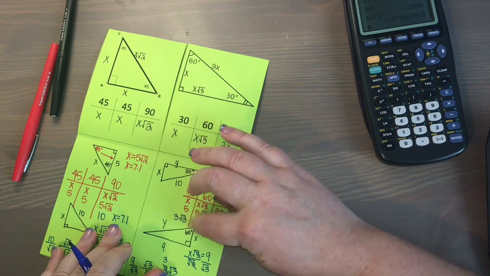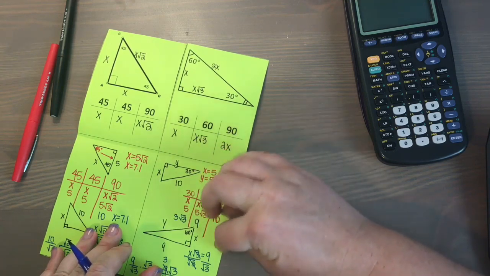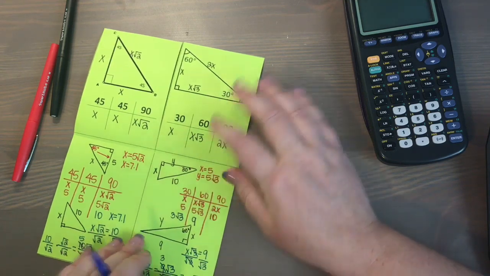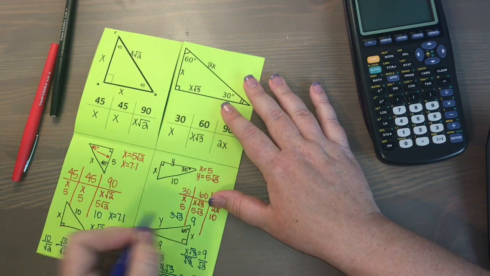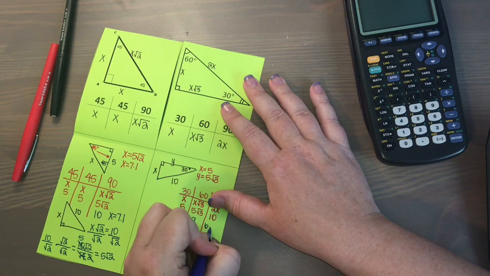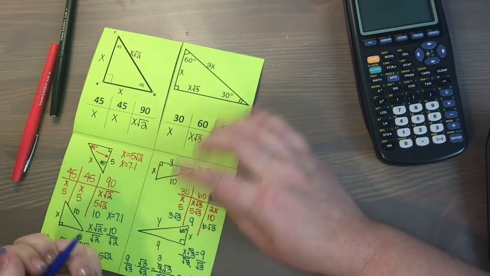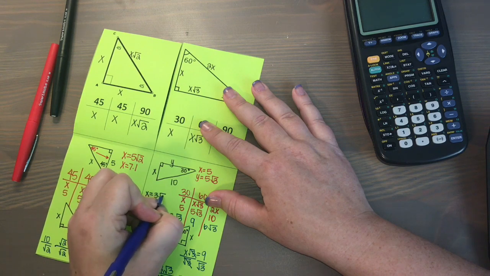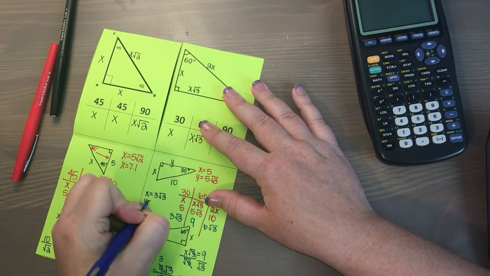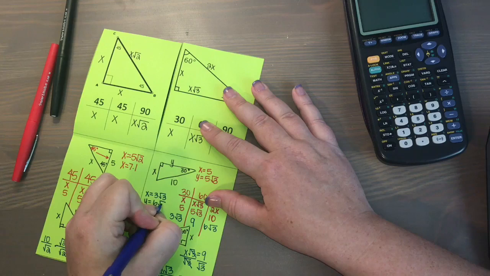Now I'm going to multiply this by 2 in order to get what's across from my 90-degree angle, my hypotenuse. And then I'm just going to multiply the 3 part times 2, the outside part. So I would get 6 square roots of 3. So in this problem down here, x equals 3 square roots of 3 and y equals 6 square roots of 3.